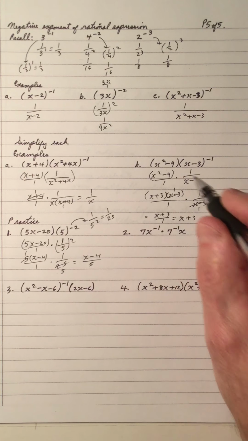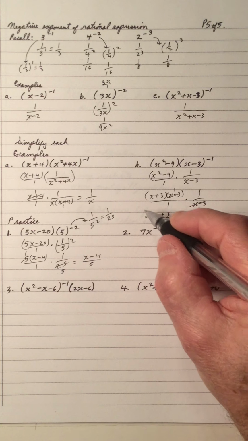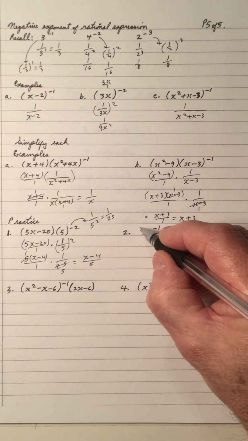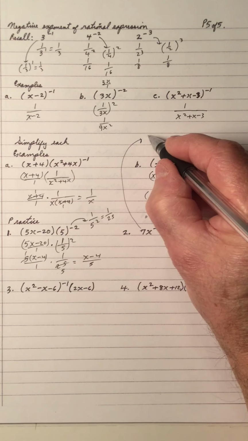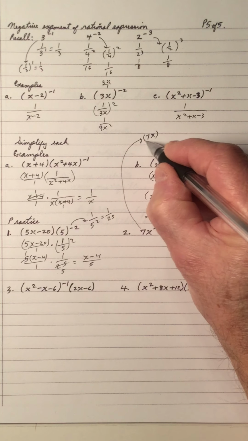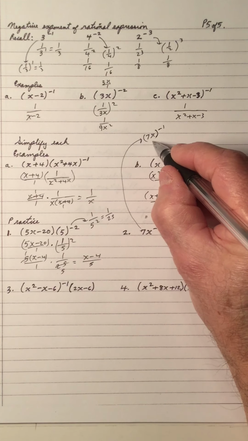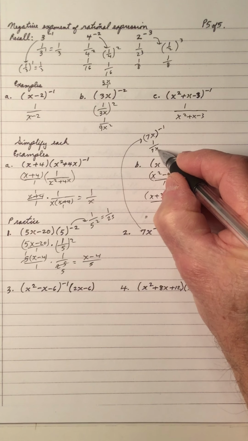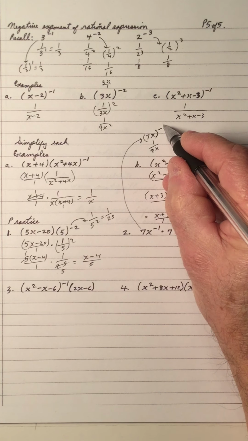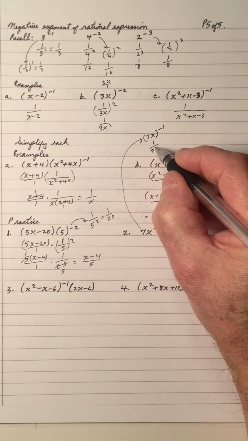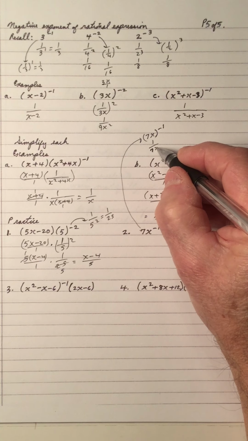Now this is one you have to watch out for. Notice I just mentioned, I'm going to go up here so you can see it. Right here. Watch. If I had 7x all to the 1 power, that would be 1 over 7x. Because the 1 is on the 7 and the x. 7 and the x goes down to the bottom.